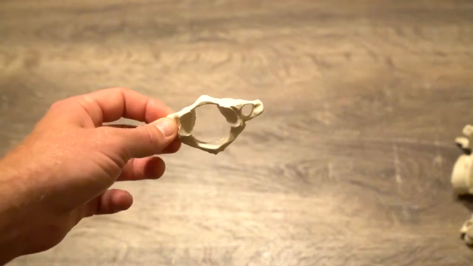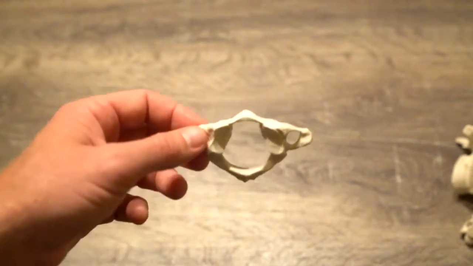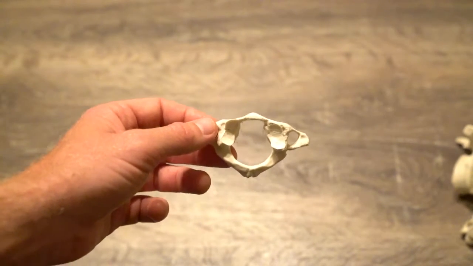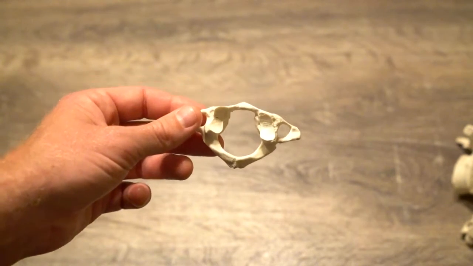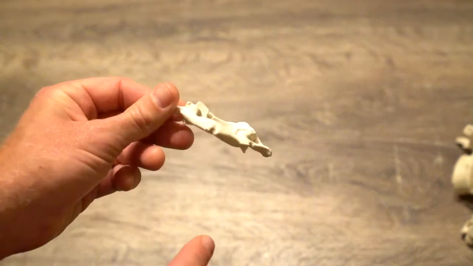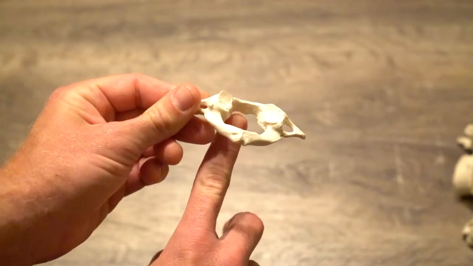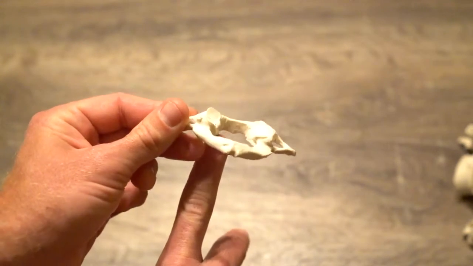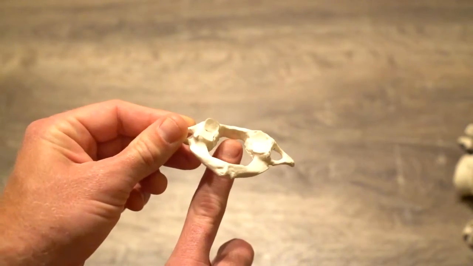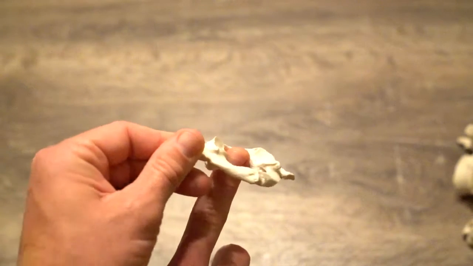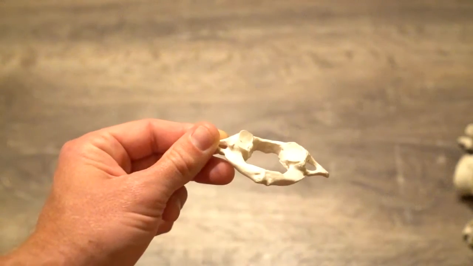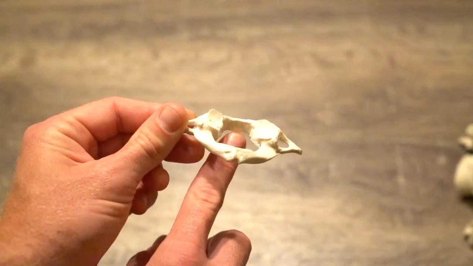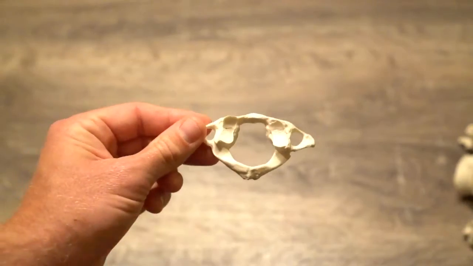Okay, so the next structure that you need to identify is the facet for the dens. I'm going to show you what the dens is in a second, but the facet for the dens is a flat spot that is right on the inside of the anterior arch. The dens is a little piece of bone that sticks up, and it attaches to the facet for dens on the Atlas and allows your head to swivel. I'm going to show you the dens when we get into the axis bone, but for the Atlas, you just need to know the facet for the dens is right on the inside of the anterior arch.